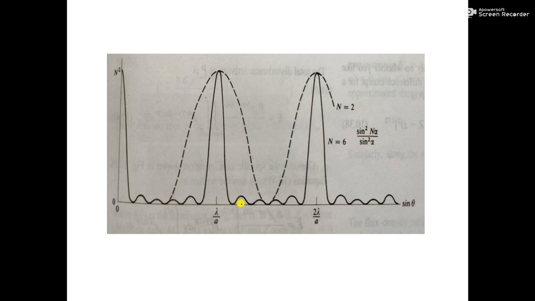Let us suppose these are the principal maxima, and this is for N equal to 6. The number of slits here is 6. So if N is equal to 6, then the number of minima must be N minus 1, that is 5. So between two principal maxima, we have 1, 2, 3, 4, 5. So N minus 1, that means 5 minima are there for N equal to 6 between two principal maxima.